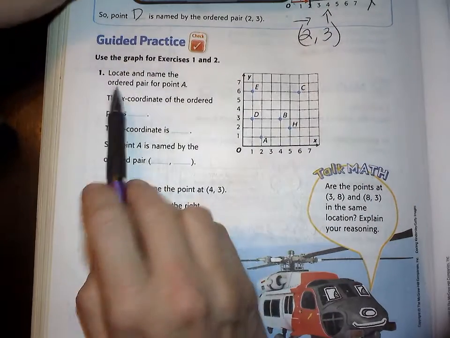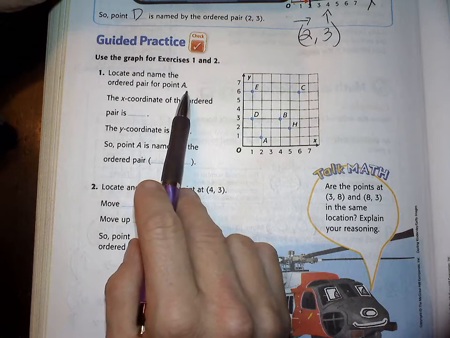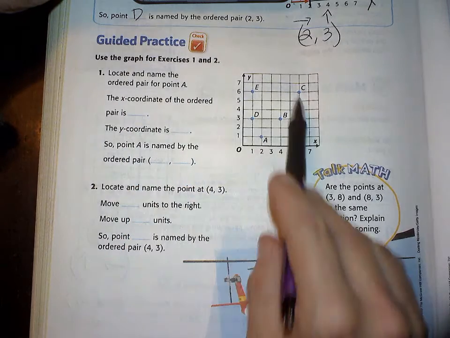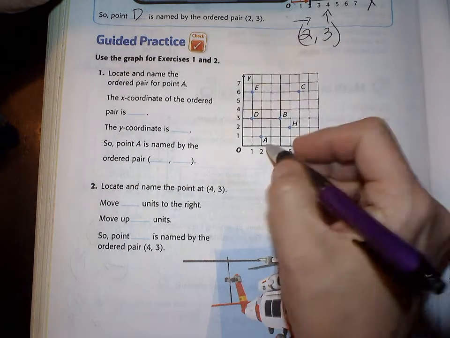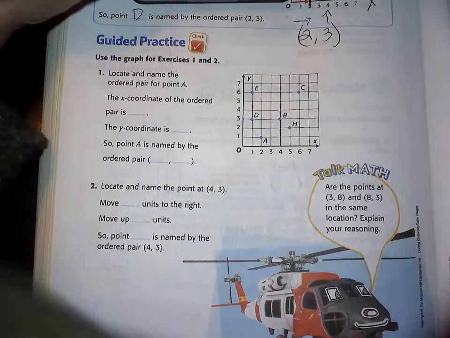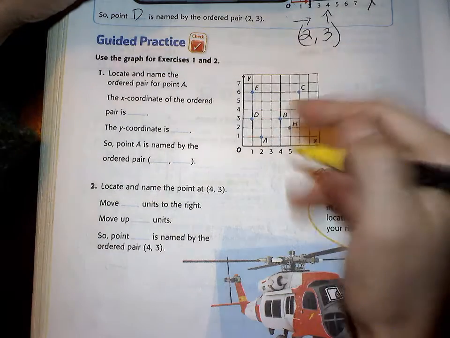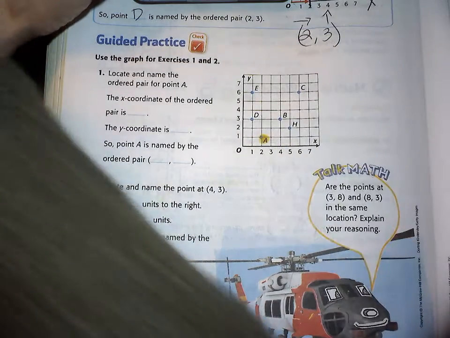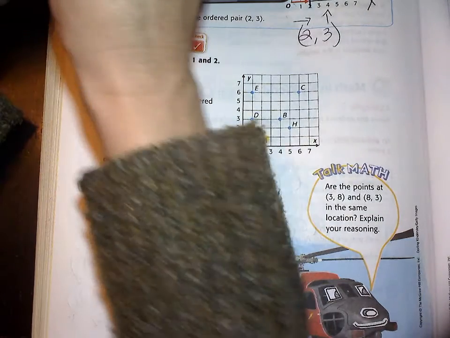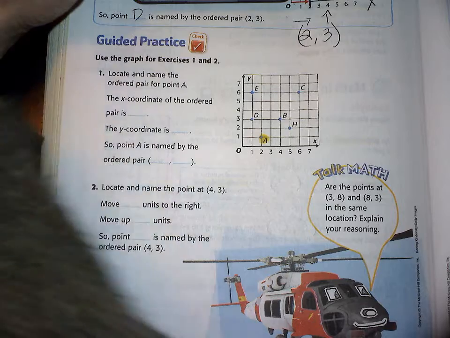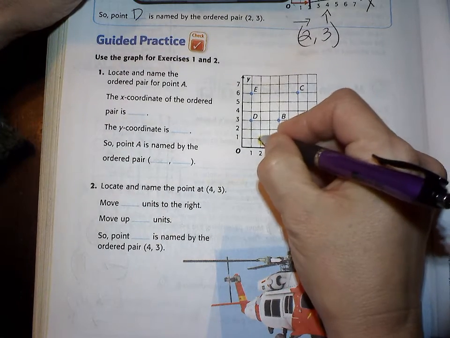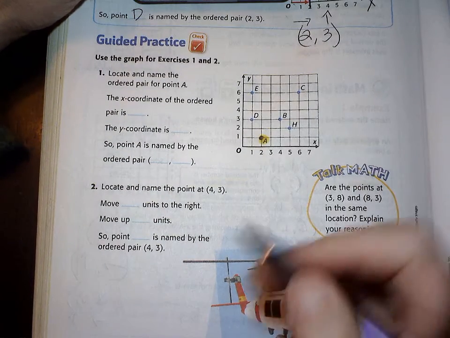It says we're going to locate and name the ordered pair for point A. So we're going to find A on our graph. It's right here. So maybe if you have a highlighter or something, you can go like, boop, that's the one I'm looking at right now. You're looking not where the letter is, but where the dot is. That dot, where they intersect.